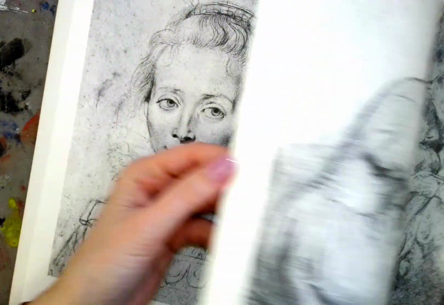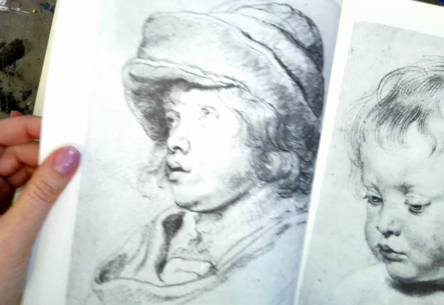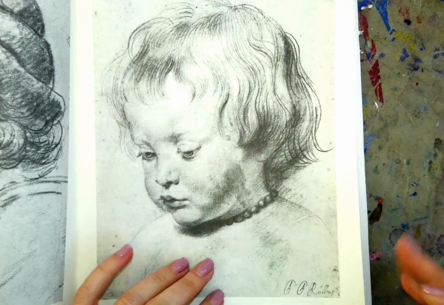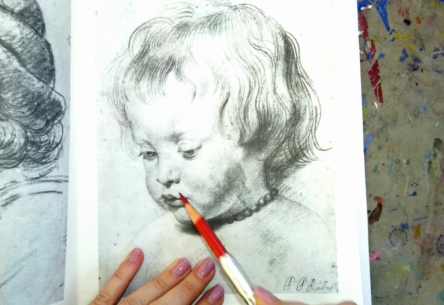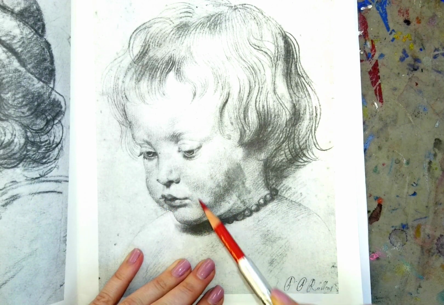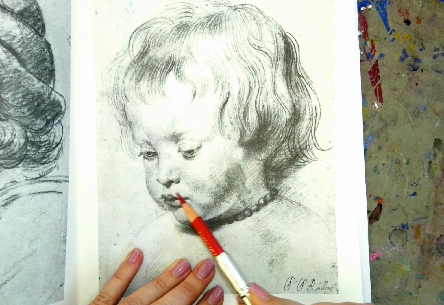Let's look at another drawing. You really see it on this baby face. If I was to draw the rhythm on top, it would be like this. You guys feel that? What's the word again?